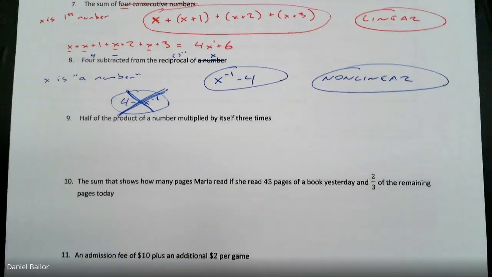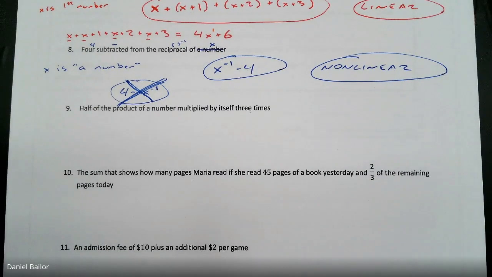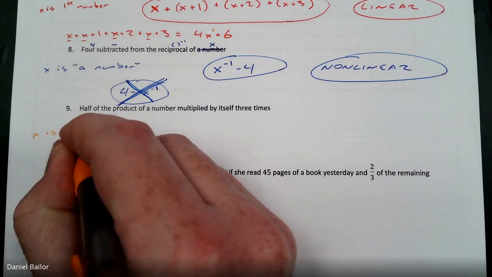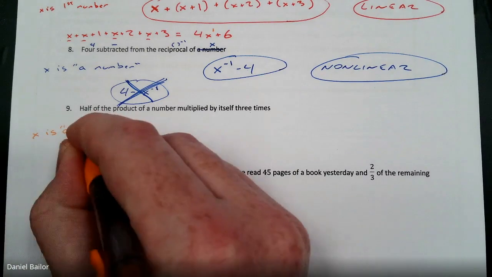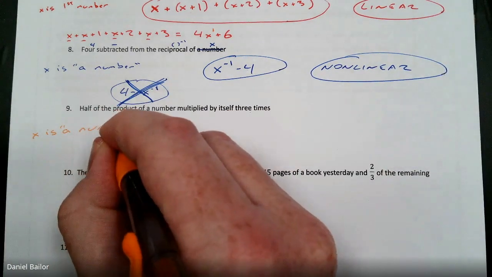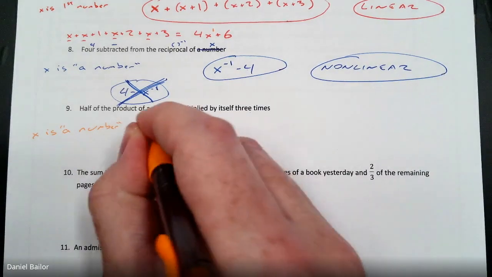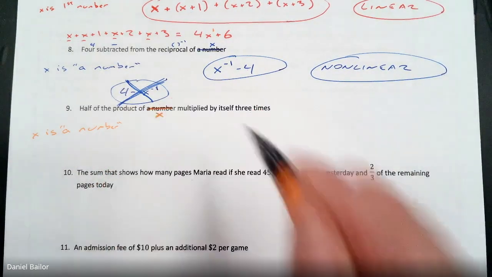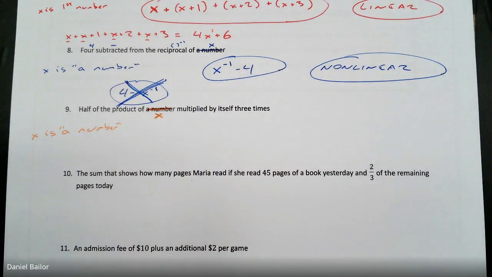Okay, number 9. Half of the product of a number multiplied by itself 3 times. So again, tell me what x is going to be. X is going to be a number. So I cross out a number, put x. And then half of the product of a number multiplied by itself 3 times.